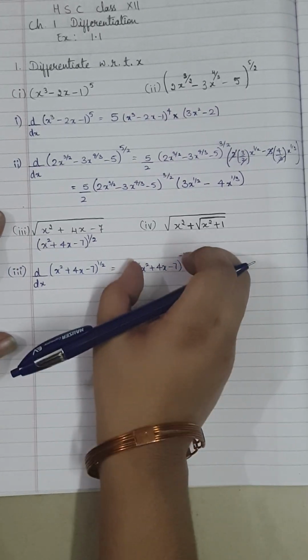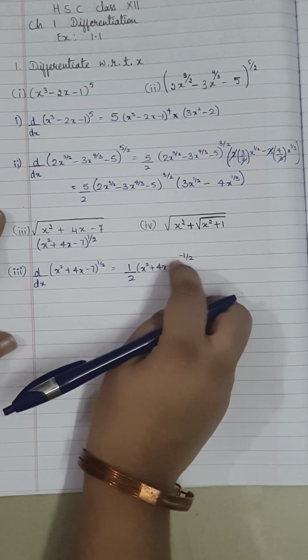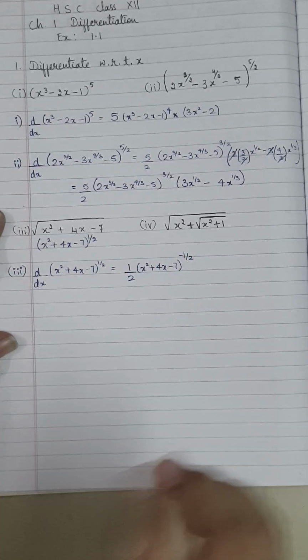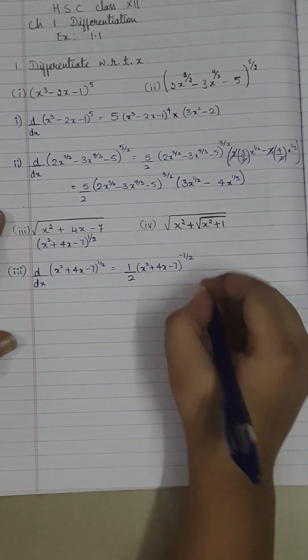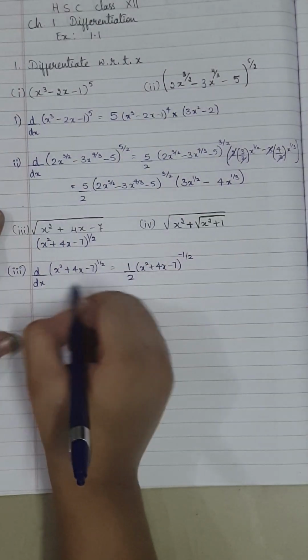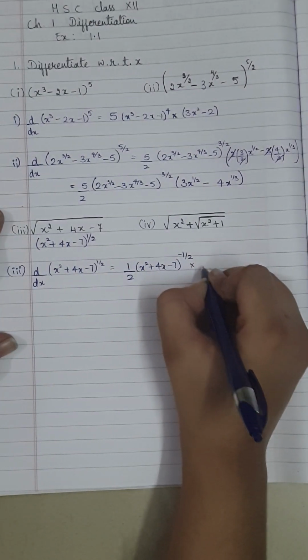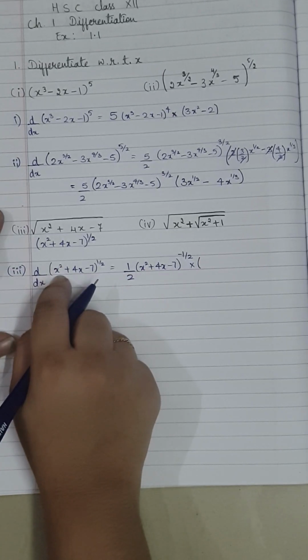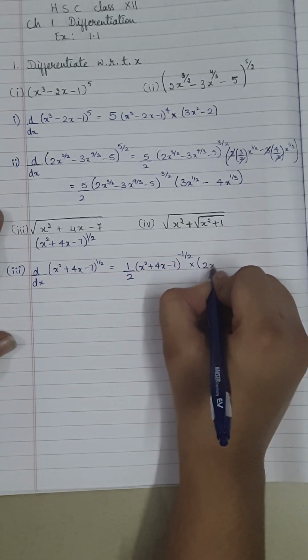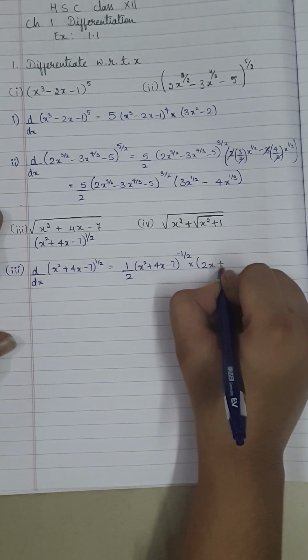Since it's minus 1 by 2, the whole thing will shift to the denominator, and since it's 1 by 2, you can write it under root. We'll write that in the final answer. Now you have to differentiate everything inside the bracket due to chain rule. So into, differential of x square will be 2x and differential of 4x will be plus 4.